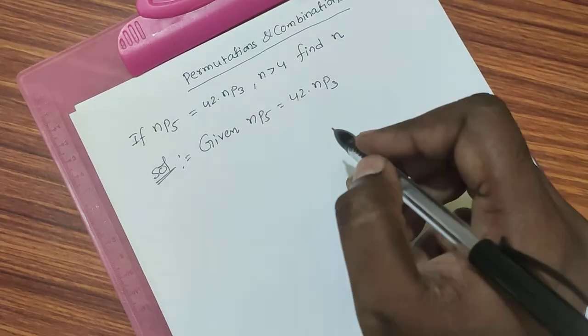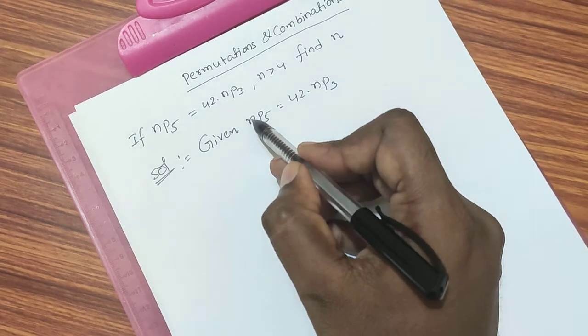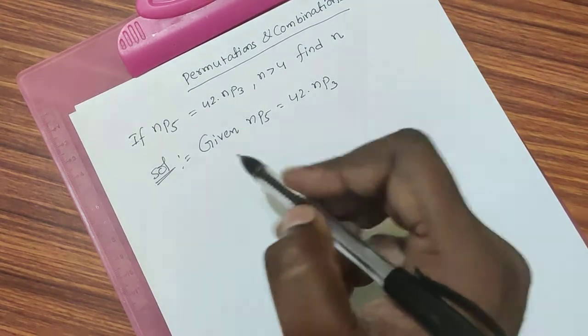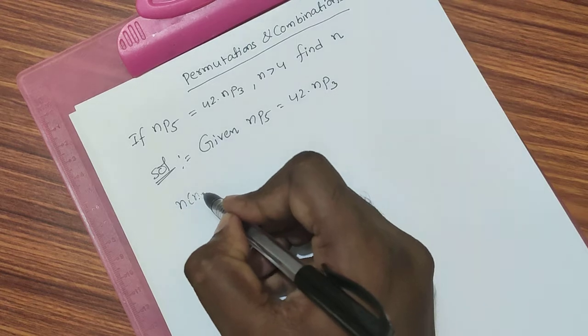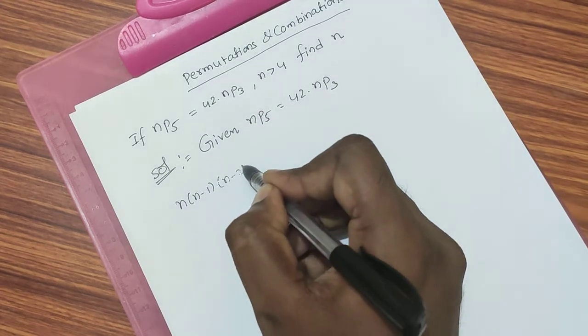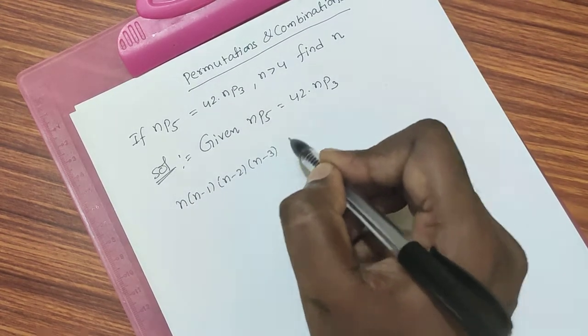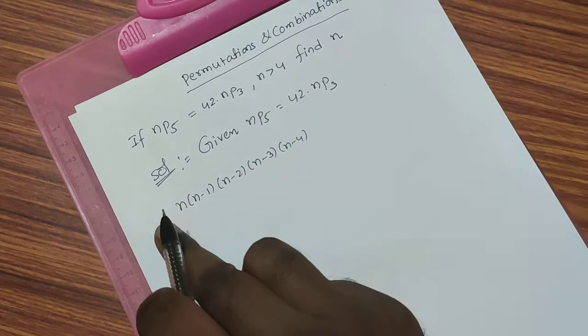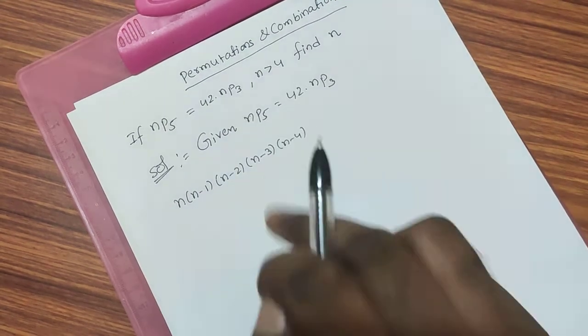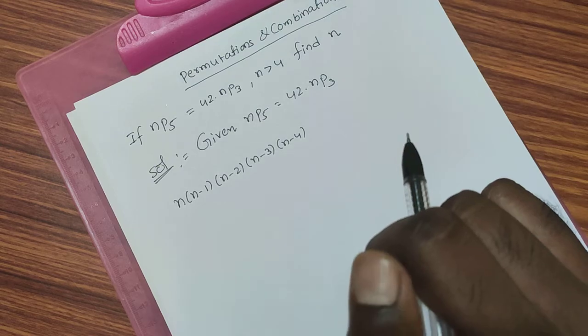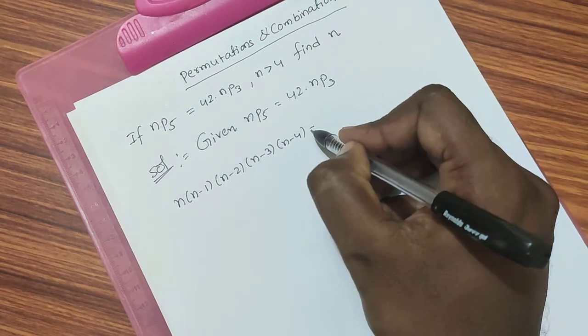What is nP5? n can be reduced up to 5 terms, that is n, n minus 1, n minus 2, n minus 3, n minus 4, because 1, 2, 3, 4, 5. We decrease n up to 5 places.